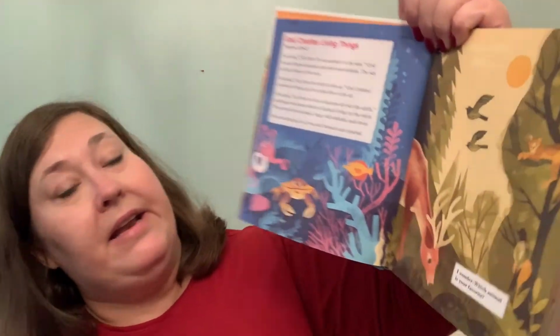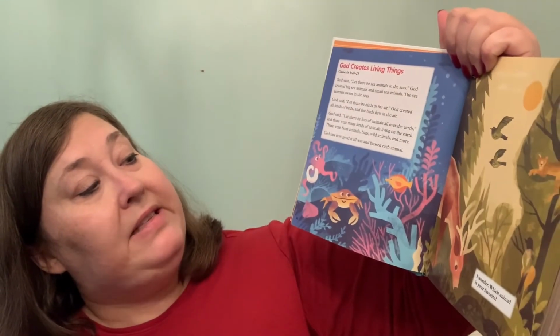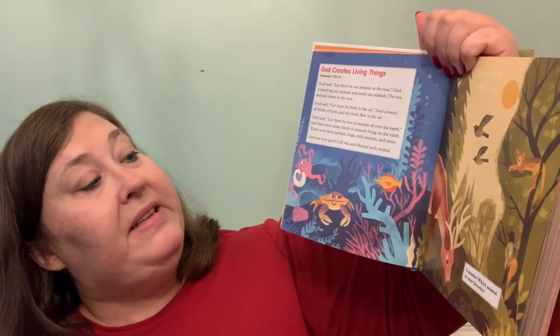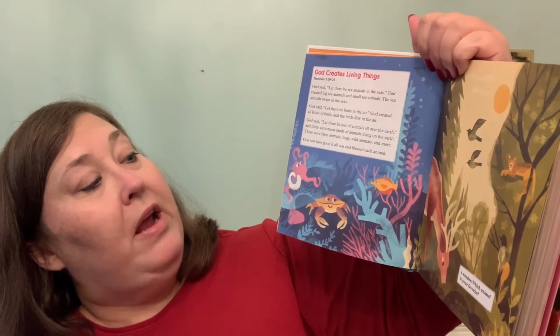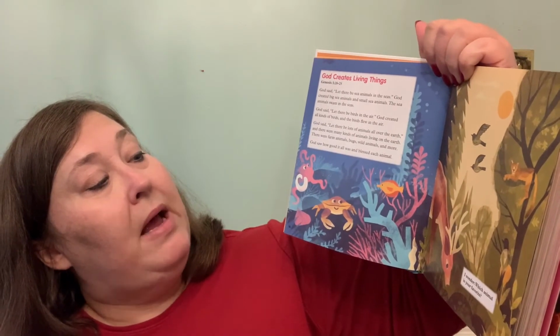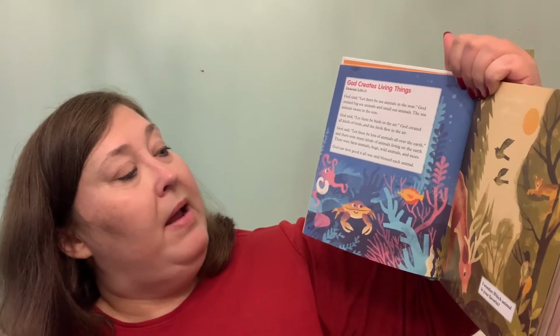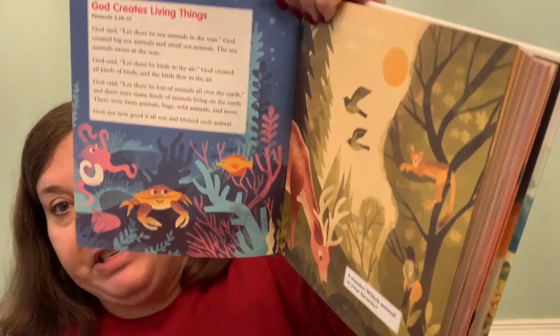God said, "Let there be lots of animals all over the earth." And there were many kinds of animals living on the earth. There were farm animals, bugs, wild animals, and more. God saw how good it all was and blessed each animal.